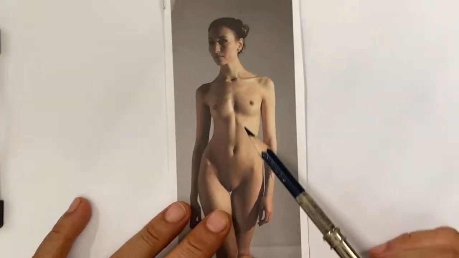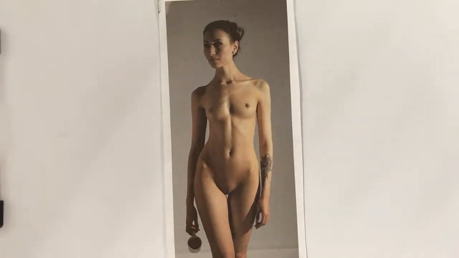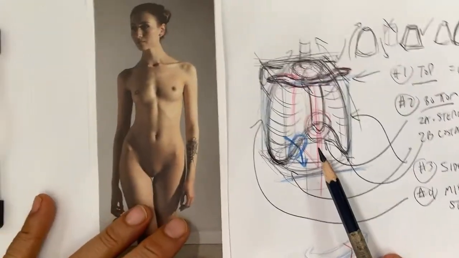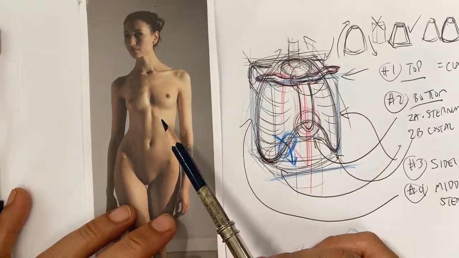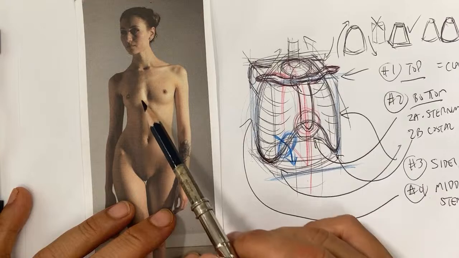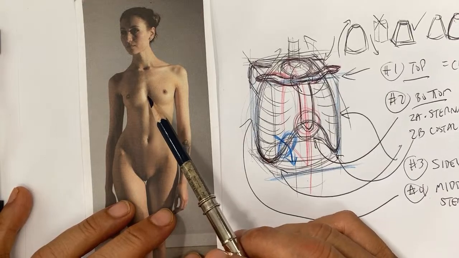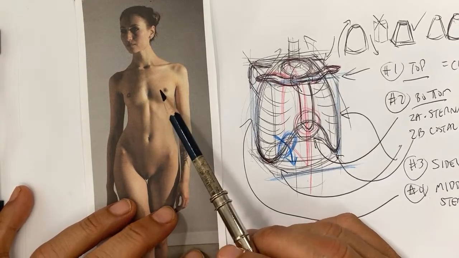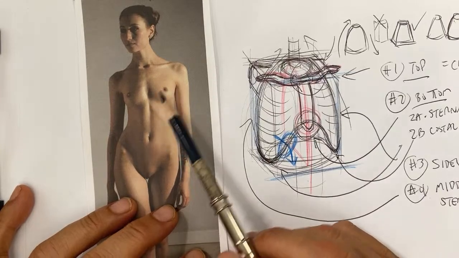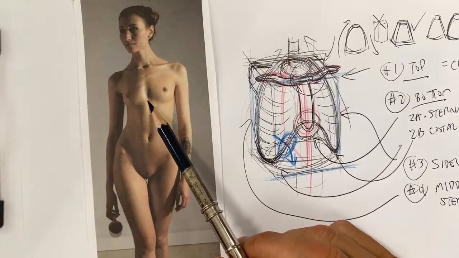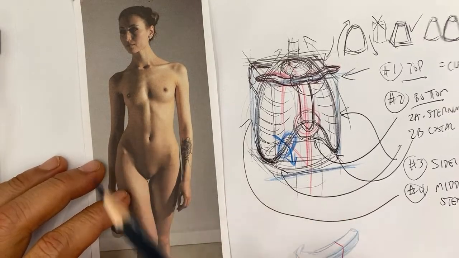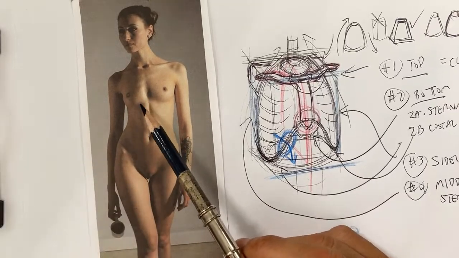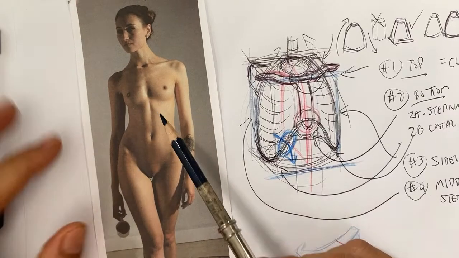So what do we have here? Well, let's keep this on screen here. So what do we have here? We see a highlight here. So what is that? I don't think that's bone. What that is, the inside of her pectoralis muscle, I think. It produces a highlight because the pectoralis is a sharp, kind of flat muscle.